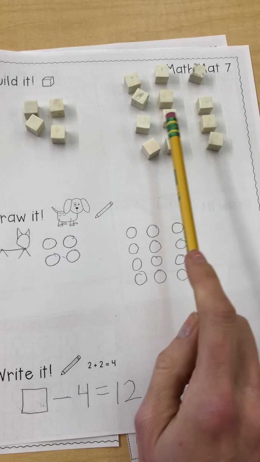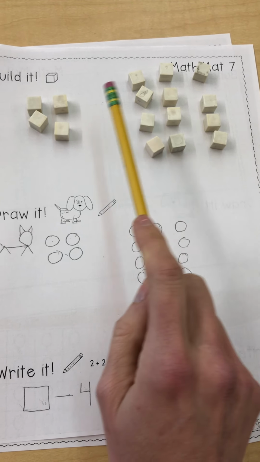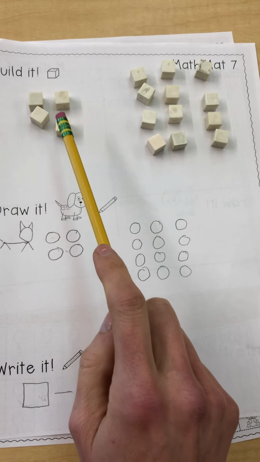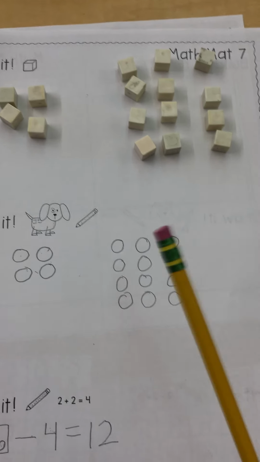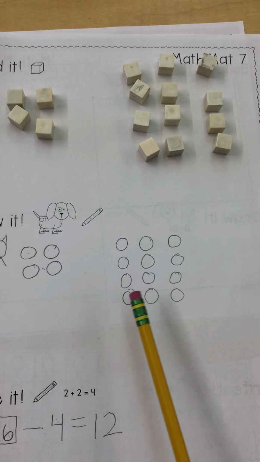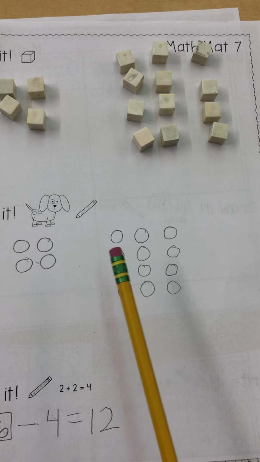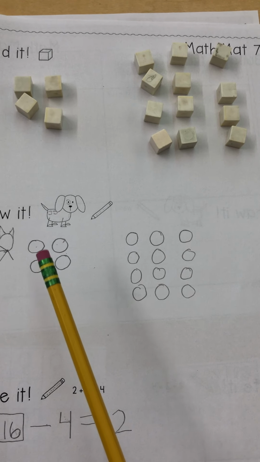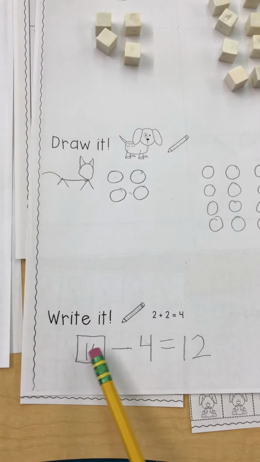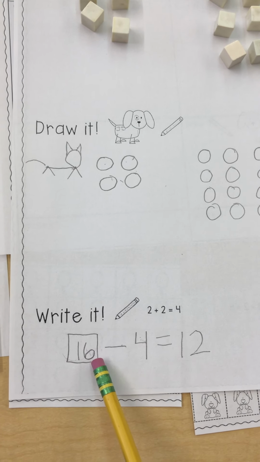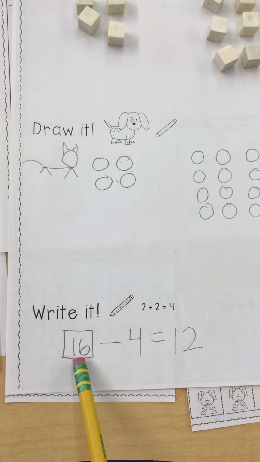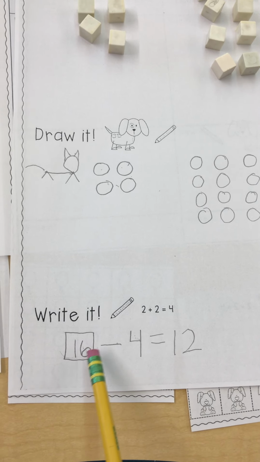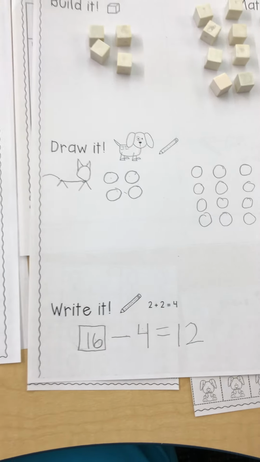1, 2, 3, 4, 5, 6, 7, 8, 9, 10, 11, 12, 13, 14, 15, 16. I'm going to go down in my picture and make sure that I have 16 circles as well that are representing the mice. 1, 2, 3, 4, 5, 6, 7, 8, 9, 10, 11, 12, 13, 14, 15, 16. So it looks like our missing number, our missing unknown number at the start of this equation is 16. So our full equation is 16 minus 4 equals 12.